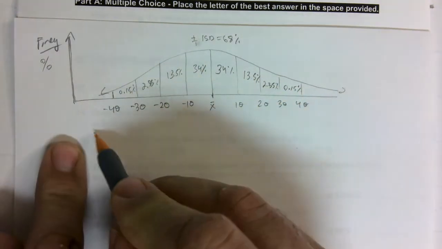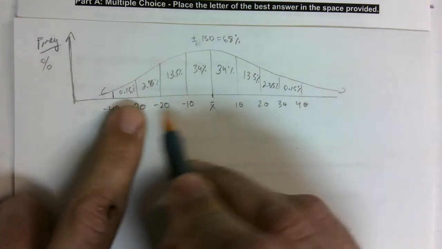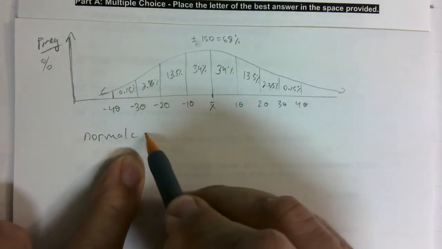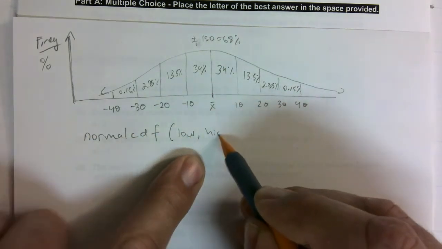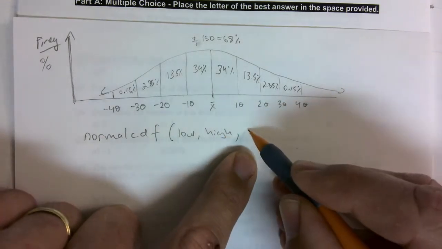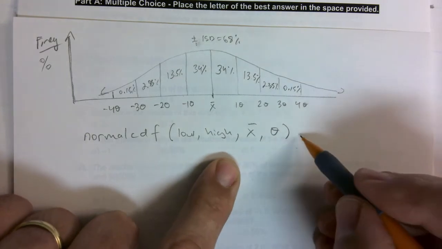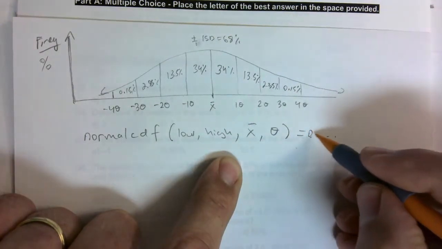If you want to find the percentage between, or the percentage that are below or above, you need to use normal CDF. And you go low, high, and then you go mean, standard deviation. And if you get a number here, this will be 0 point something.